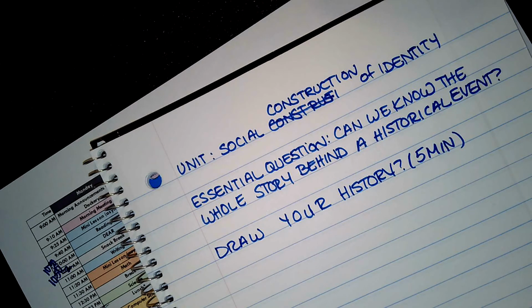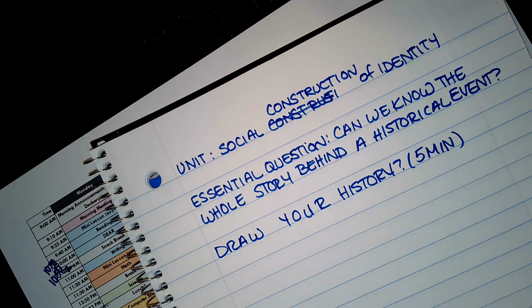It is going to be a really quick activity. It won't be graded, and you shouldn't get stressed out about whether you're a good artist or not. In this activity, you can label your pictures, you can draw stick figures, however you want to do this is fine. So take out a piece of paper and set a 5-minute timer and draw the history of your life. You can pause right now.